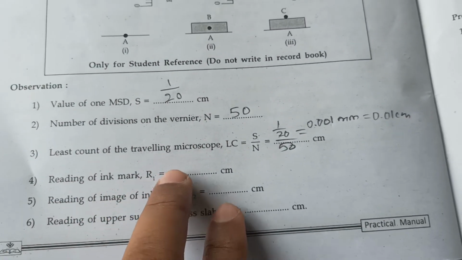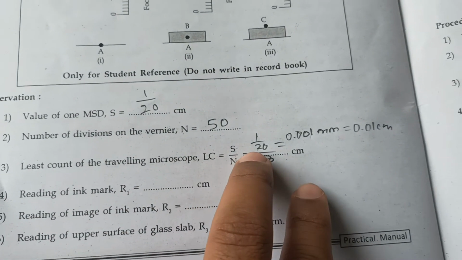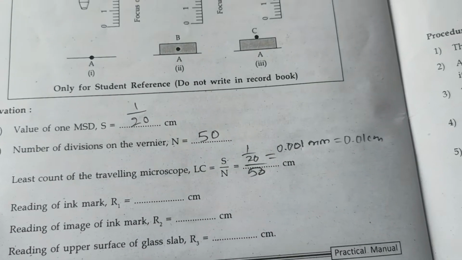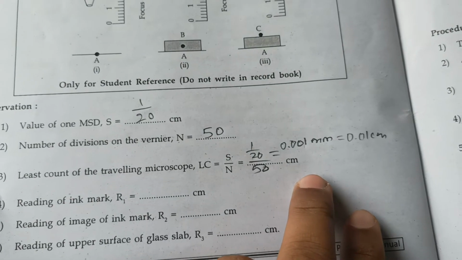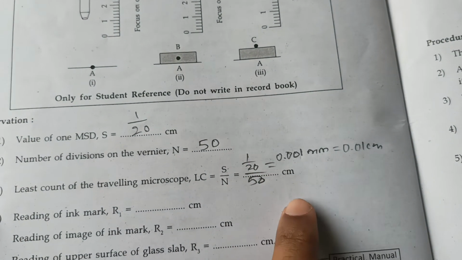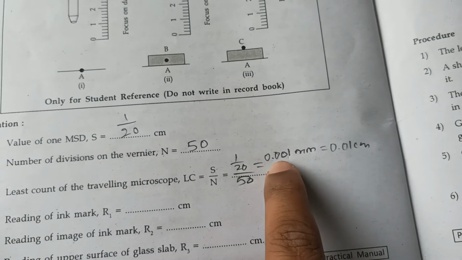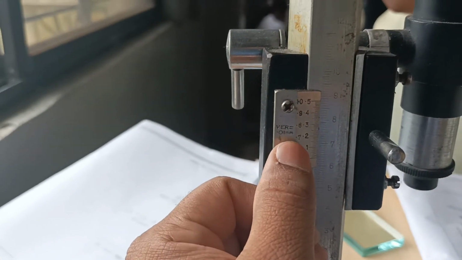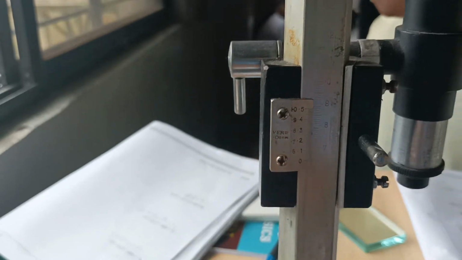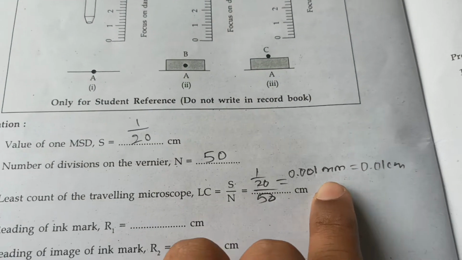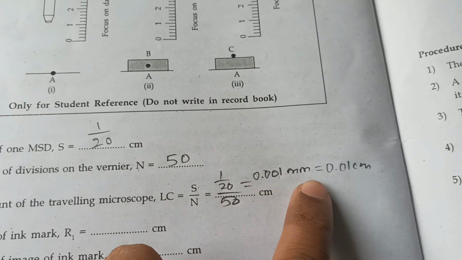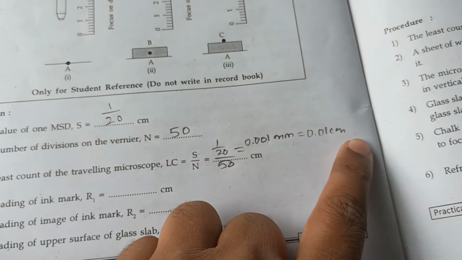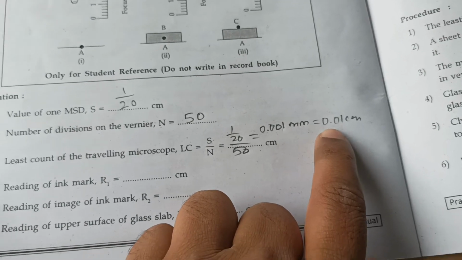Third, the least count of the traveling microscope, LC equals S divided by N. S means the value of 1 MSD, and N means the total number of divisions on the vernier. 1 by 20 divided by 50 gives 0.001 mm, because the scale is in millimeter. Converting millimeter into centimeter, we get 0.01 centimeter. This is the least count of the traveling microscope.